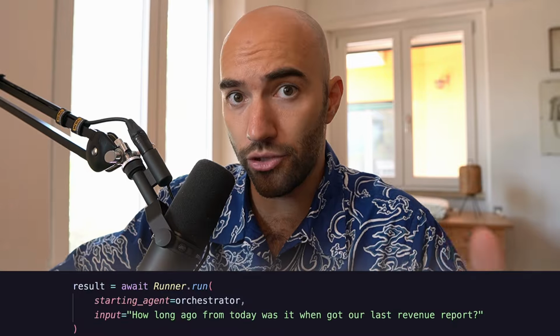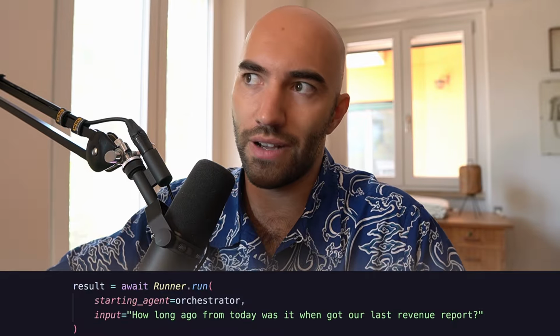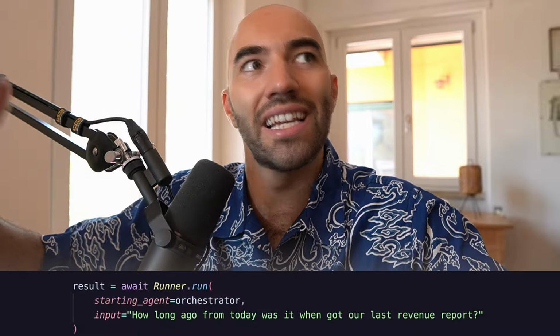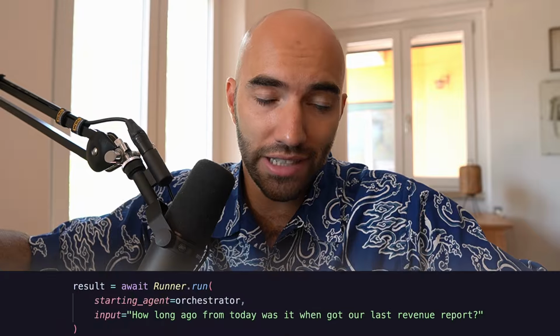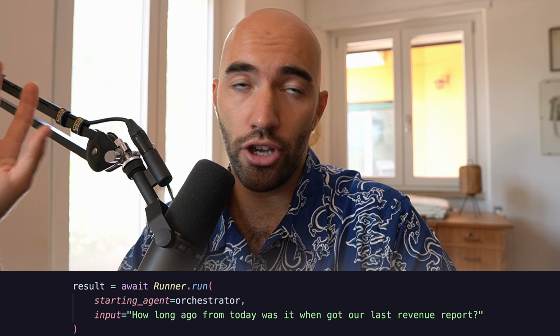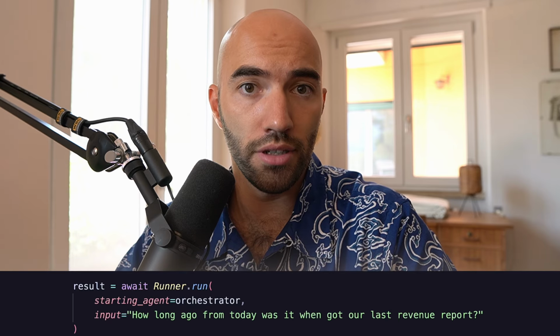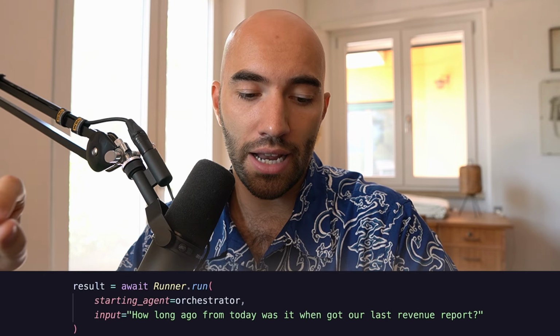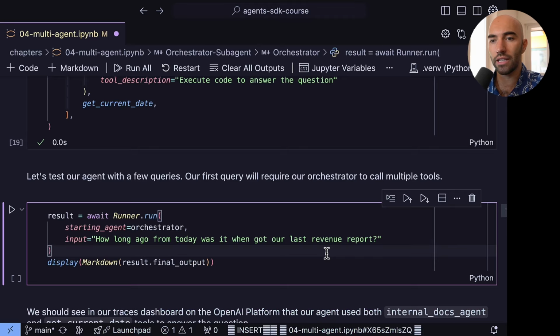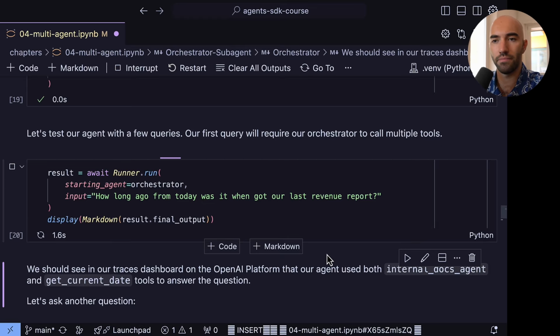So hopefully we should see that it doesn't use the web search tool to find whenever the last revenue report in the entire world was released, but instead it should go into that internal docs subagent and get the information from there. So let's run that and we'll see what happens.